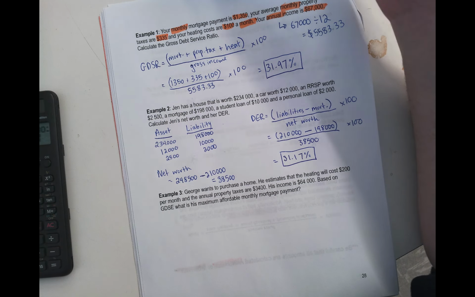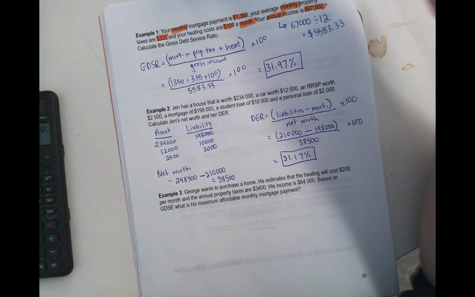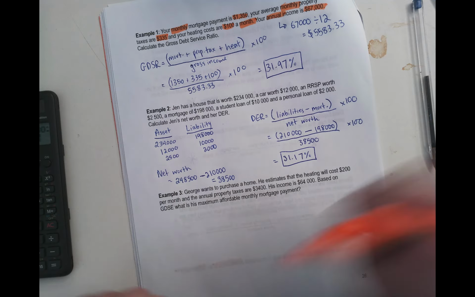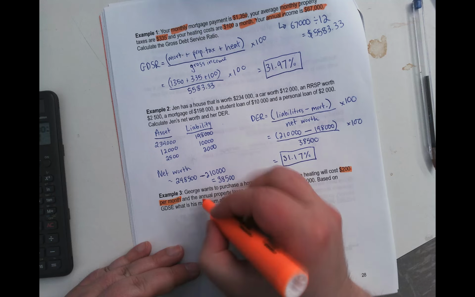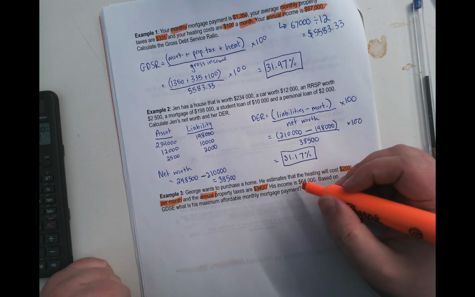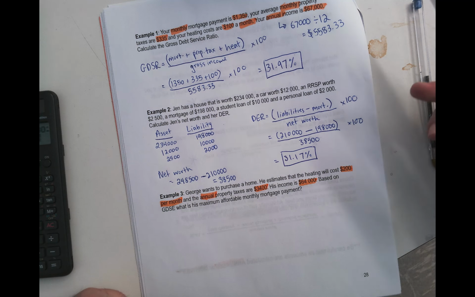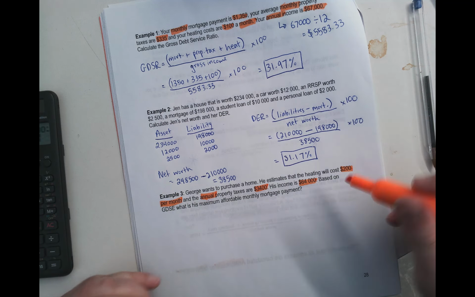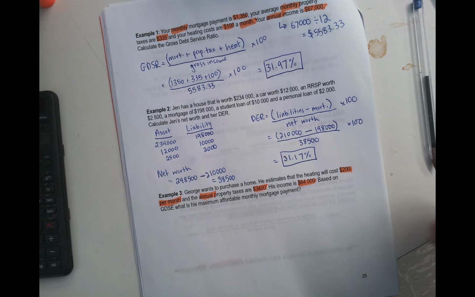All right, example number 3 says George wants to purchase a home. He estimates that the heating will cost $200 per month. I'm just going to highlight that. The annual property tax is $3,400. His income, which it's not very clear, but $64,000 looks like an annual amount to me. Based on his GDSR, what is his maximum affordable monthly mortgage payment?